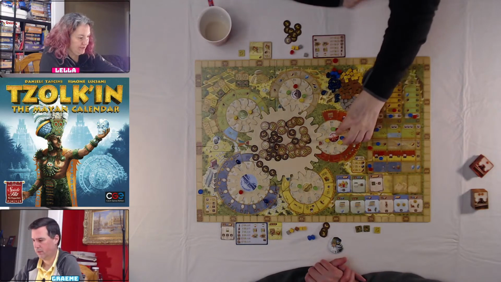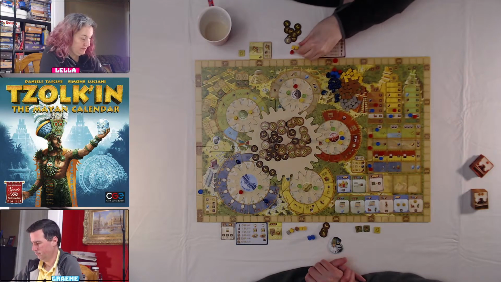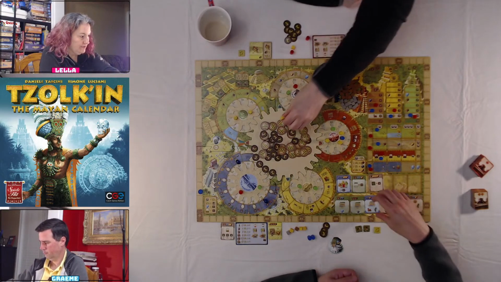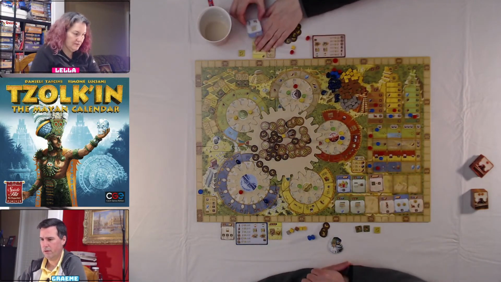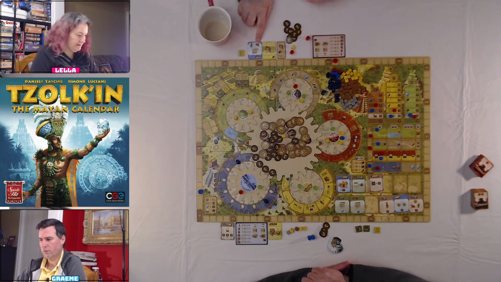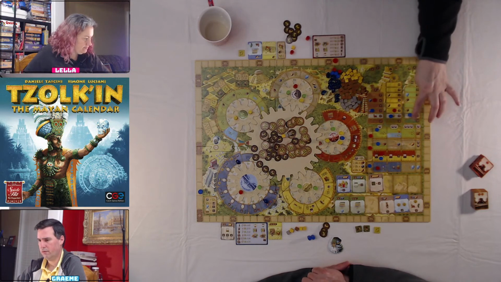I'm going to take this one off and build. I'm going to build the 2 stone and a gold. That one, so she gets to move up 1 on that track. She gets to go 1 up on the lazy man track, 1 up on the green track. Whoops.